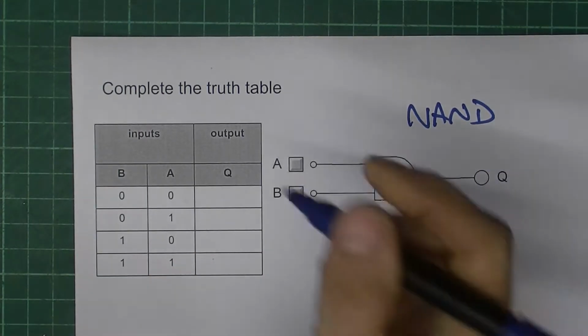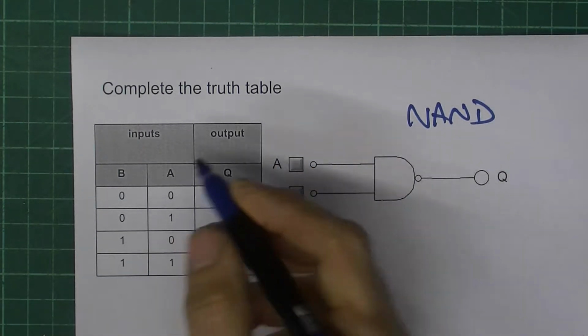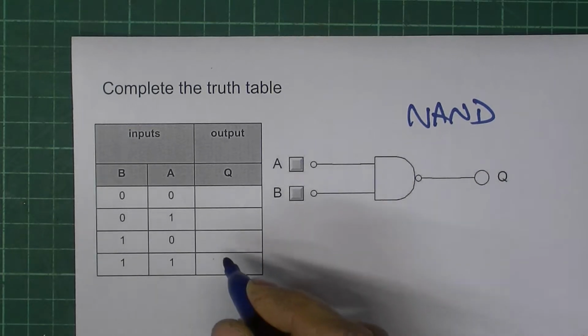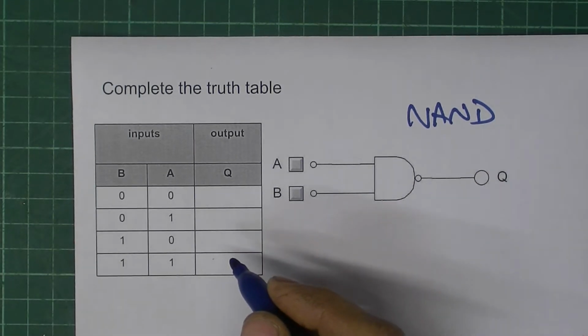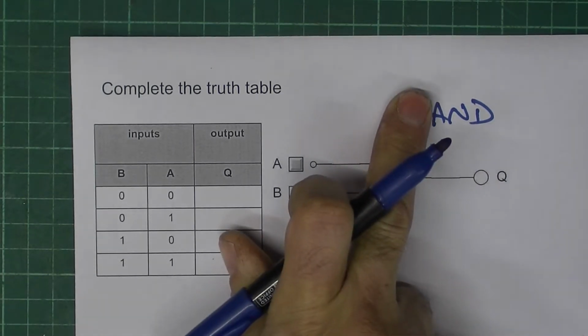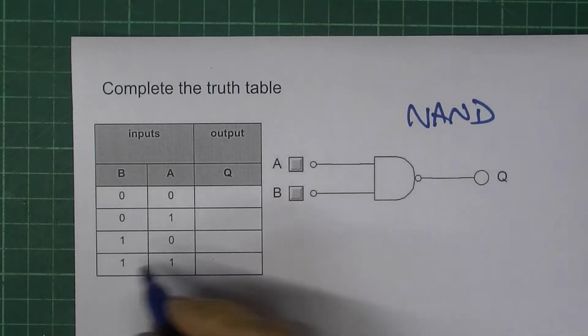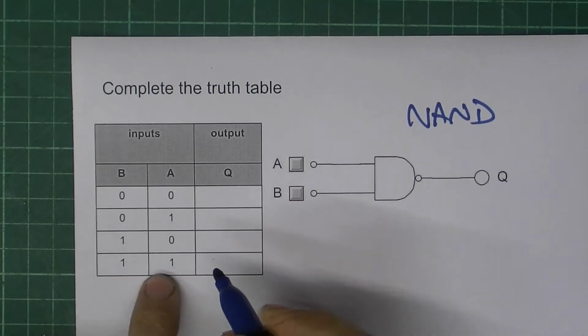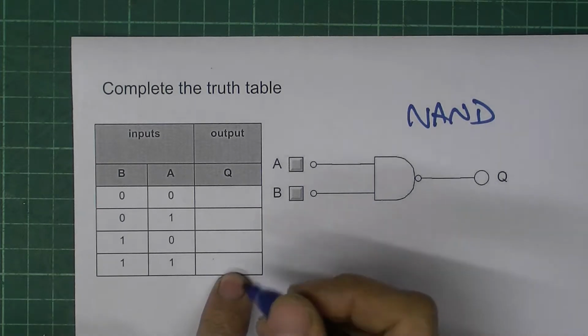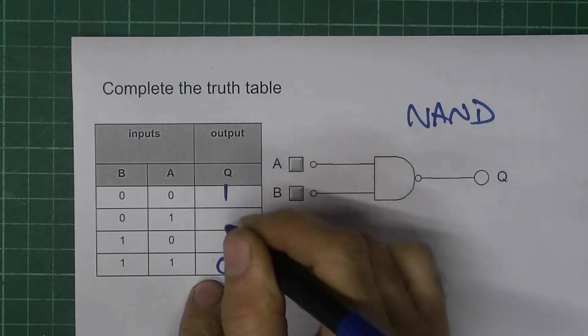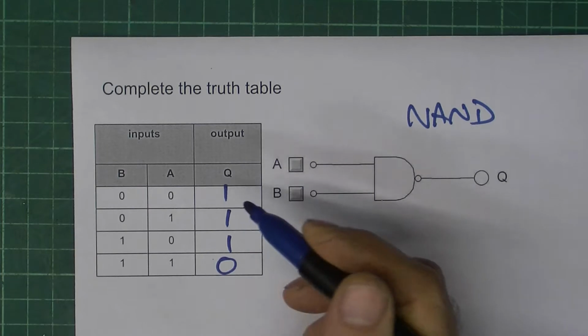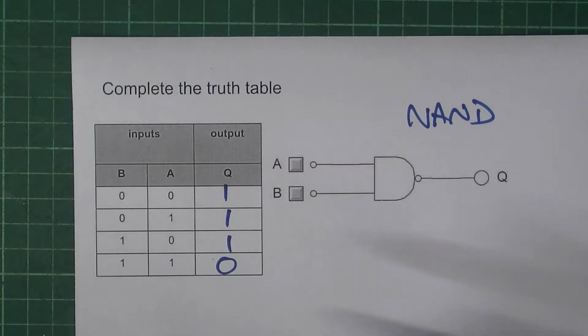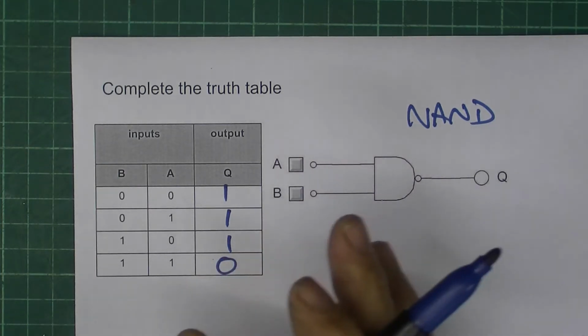So with a NAND gate, we have the reversal of an AND gate, because it's an AND and then we NOT it. With an AND gate, if you have both the inputs true, the output will be true, but we're going to flip the logic. So the completed truth table is like this, because it's the reversal of an AND gate.